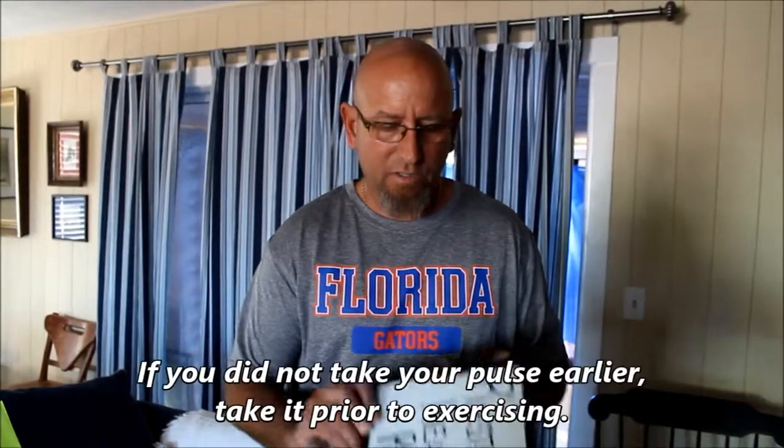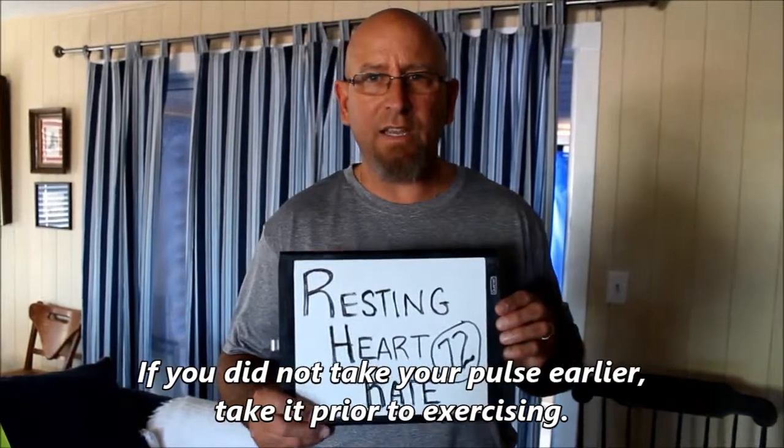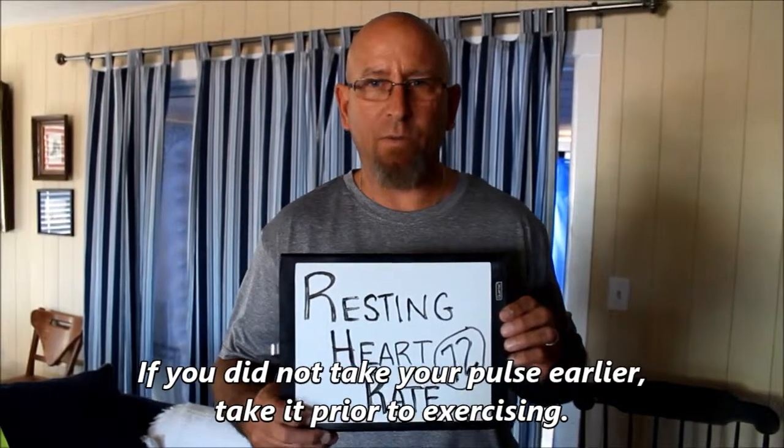What I did was first thing this morning, I took my pulse and I got a 72 for my resting heart rate. As you can see, your RHR, or resting heart rate, is the number that you need to take and subtract from your maximum heart rate. Once I have my heart rate reserve, I can move on to the calculations to figure out my target heart rate and my target heart rate zone.